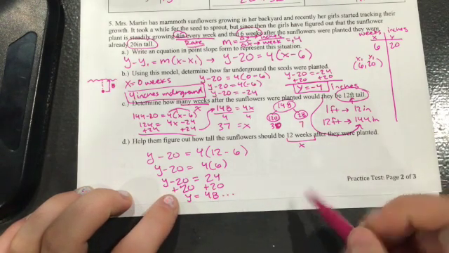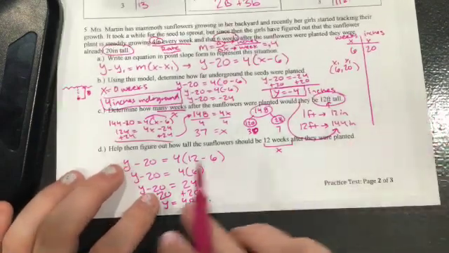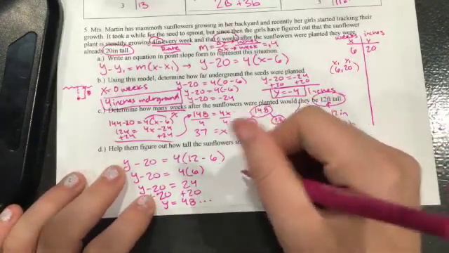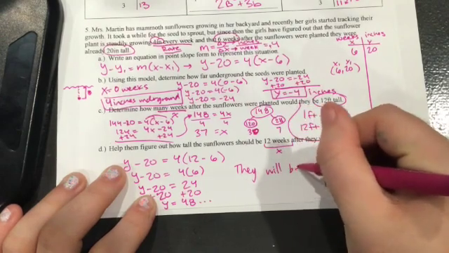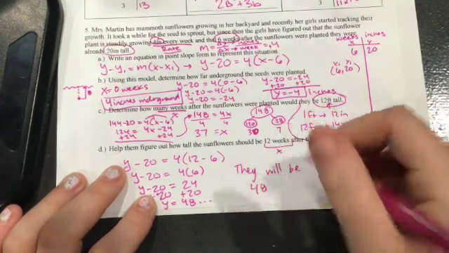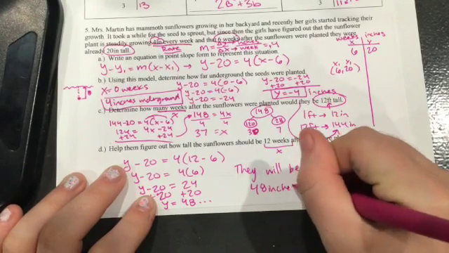So what does this mean? If y is 48 and we know that y is inches, we would say they will be 48 inches tall.